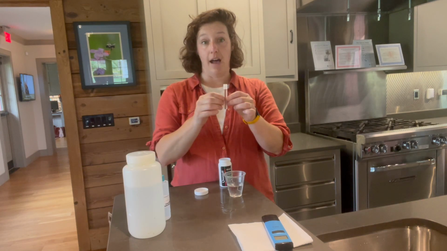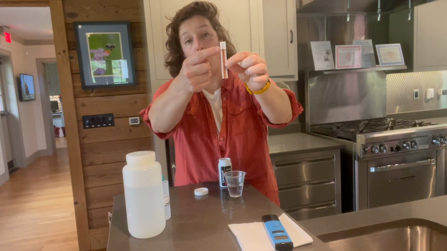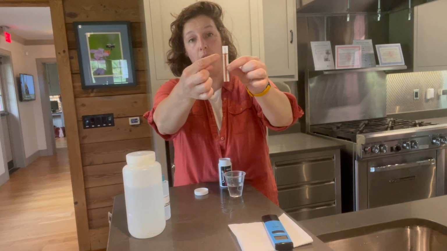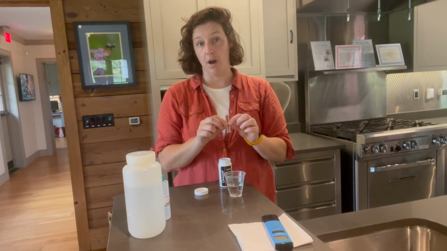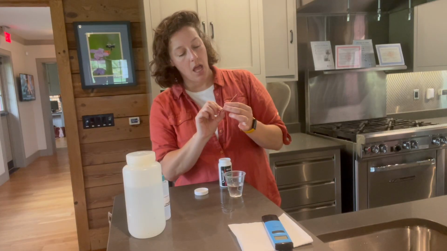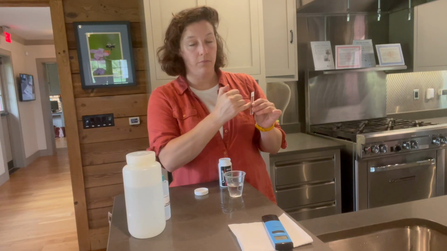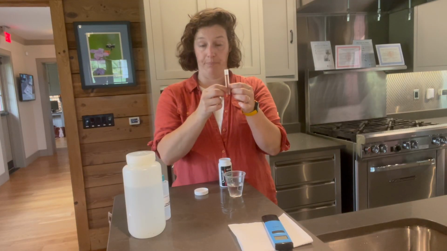Now, there is a top and a bottom to these strips. The top says Quantab, and there's a T-bar that should be orange. We'll know when the sample is done processing because that orange crossbar will turn black, and a yellow peak, a little triangle, will form on the strip.